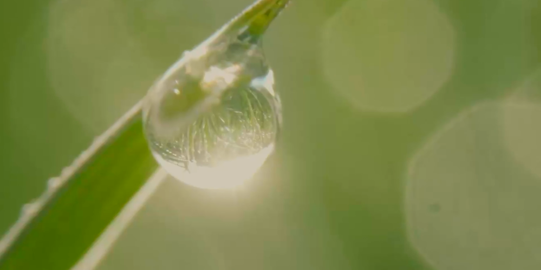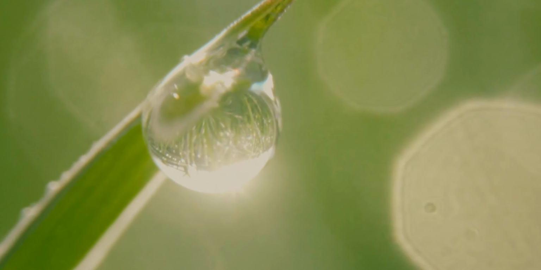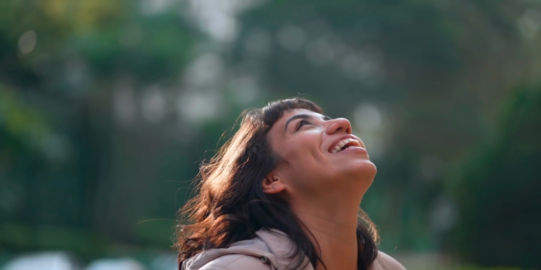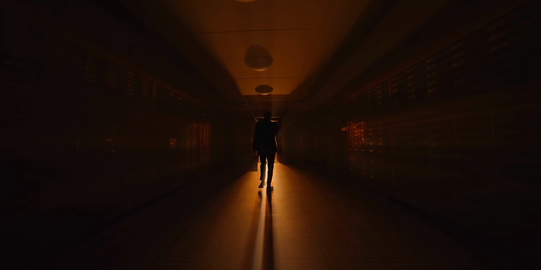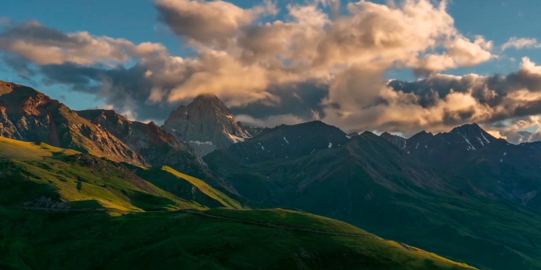Number 2, control depth with aperture to focus emotion. A wide aperture like f1.8 gives you that creamy blurred background and pulls all the attention to your subject. It's great for emotional moments like interviews or a specific part in your movie. A narrow aperture like f8 keeps more in focus and is perfect for landscapes or scenes where the whole world matters. Depth of field is a storytelling tool.